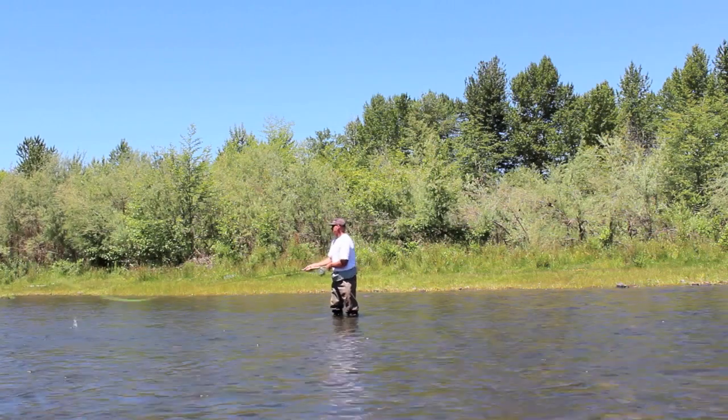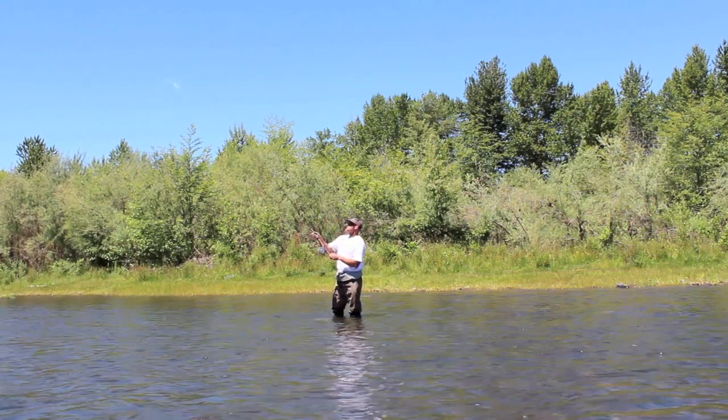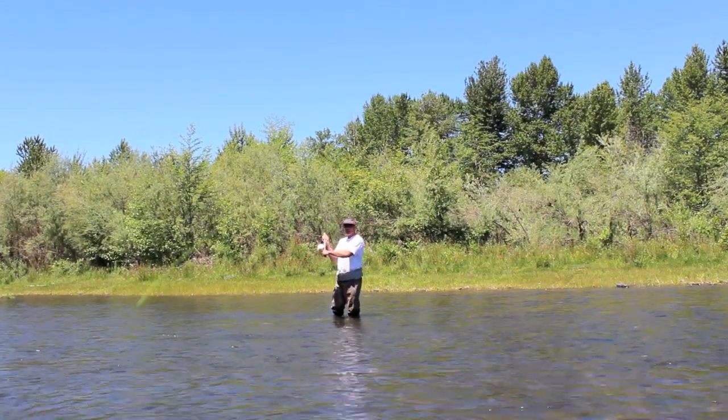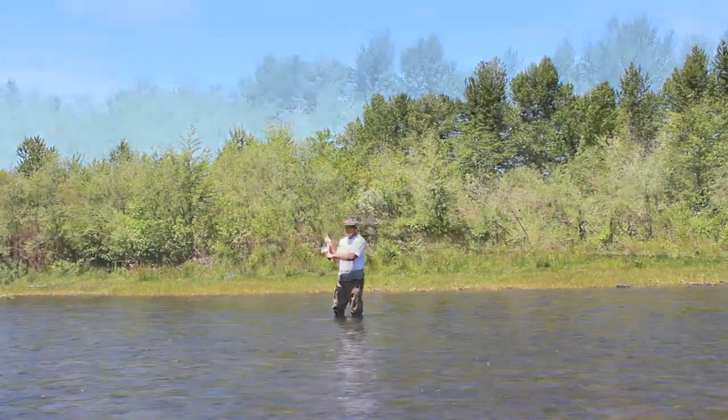Let's look at it once again. The tear component is as simple as going from our low line anchor position and drawing a nice fluid arc into our high 10 o'clock loaded position.